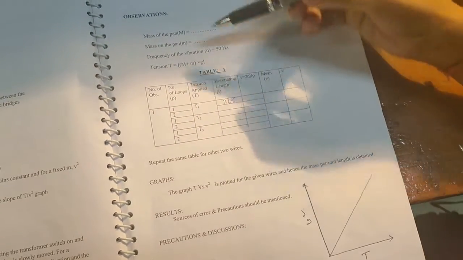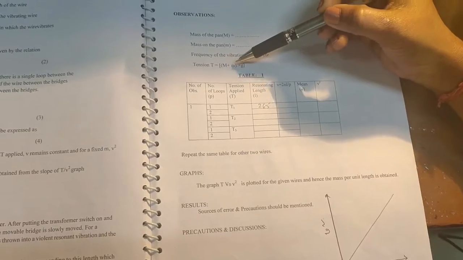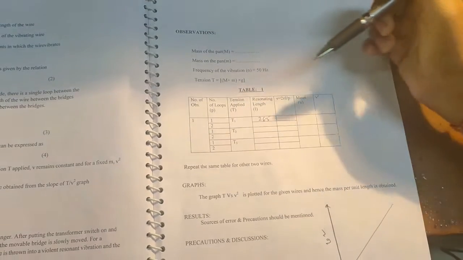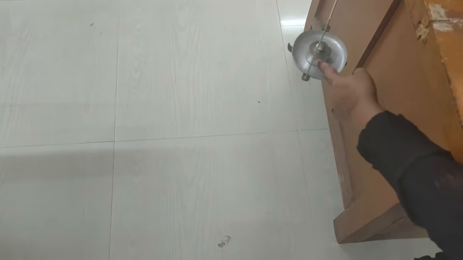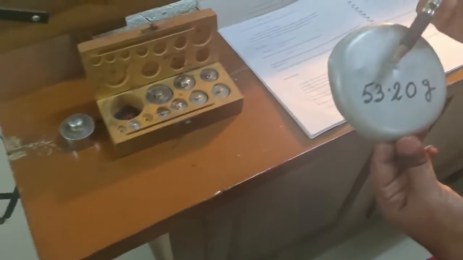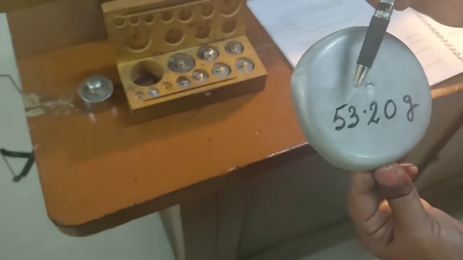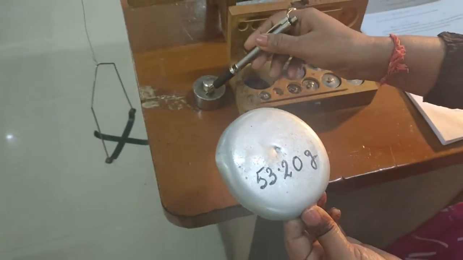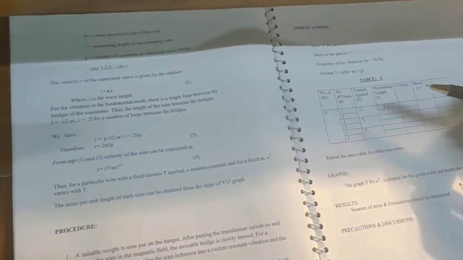Now the tension applied. In the tension applied you see the formula, capital M plus small m into g. Capital M is the mass on the pan, and we had applied 200 gram here. Small m is the mass of the pan, including the hanger, measured here as 53.20 gram. So this mass plus this mass into g, the acceleration due to gravity, is the tension here.